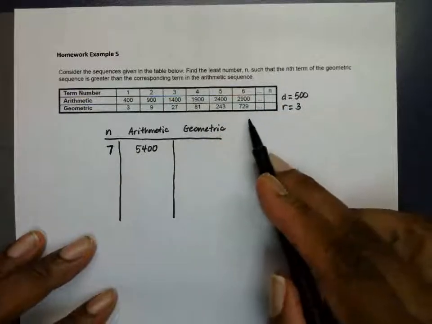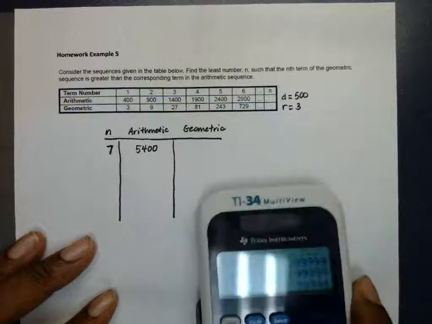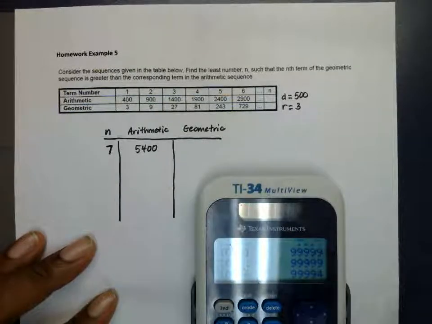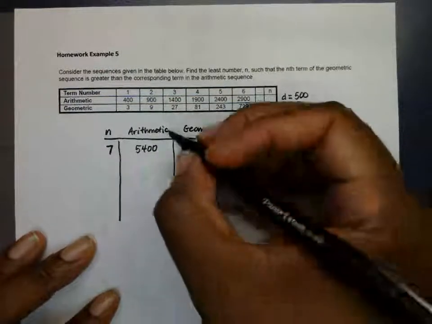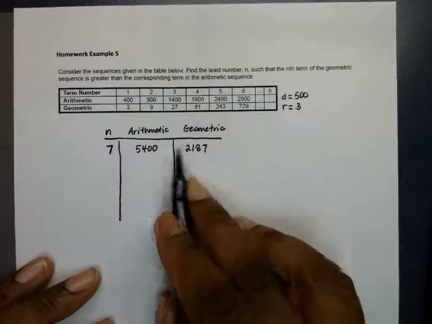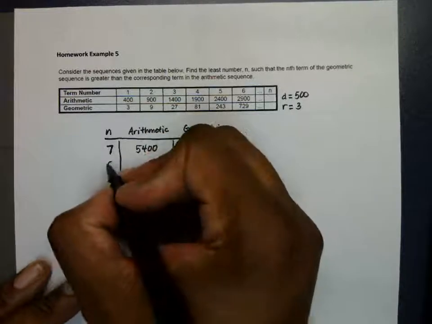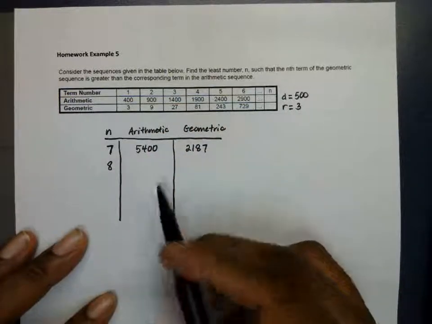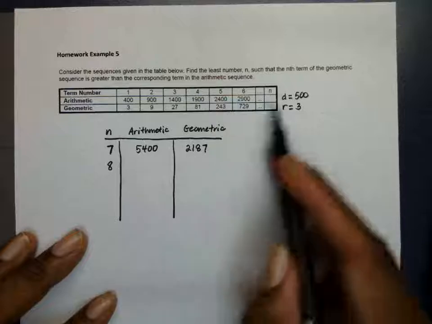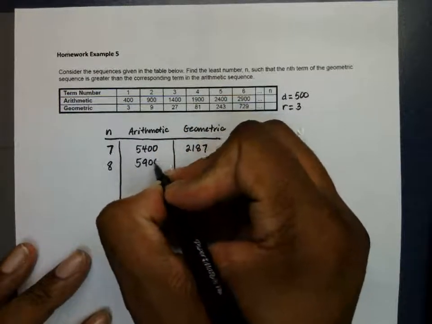Now in the geometric sequence, if this is 729, I'm going to multiply 729 times 3, which is 2,187. So in the seventh term, the geometric sequence is smaller than the arithmetic sequence. Now let's look at the eighth term. Well, that seventh term is 5,400. Add 500 to it, you'll get 5,900.